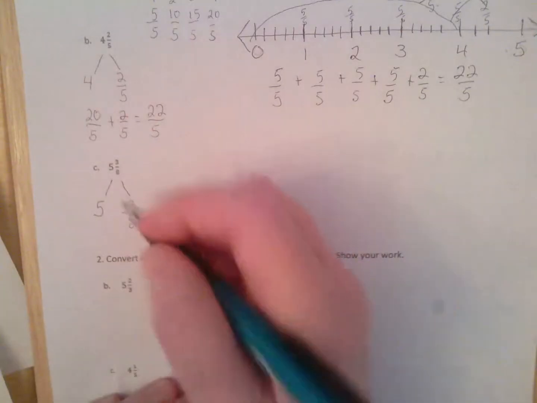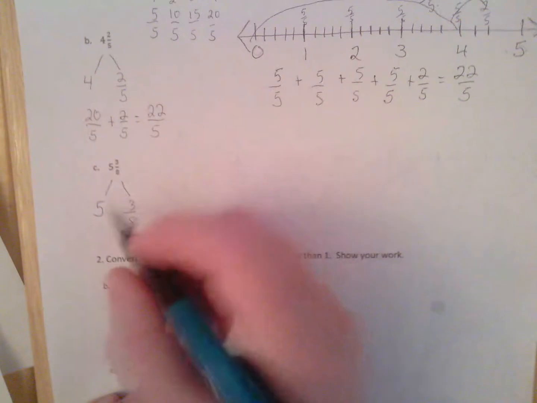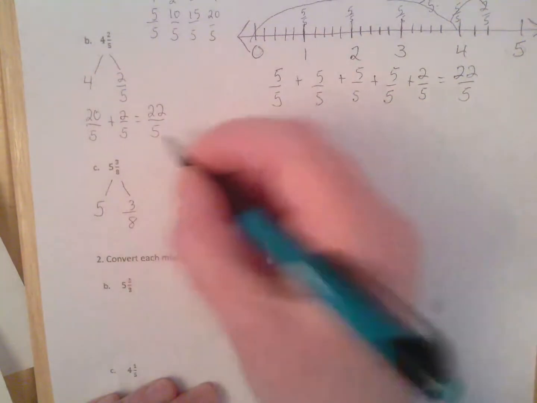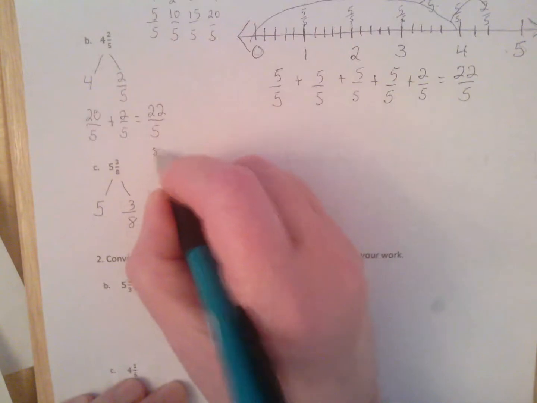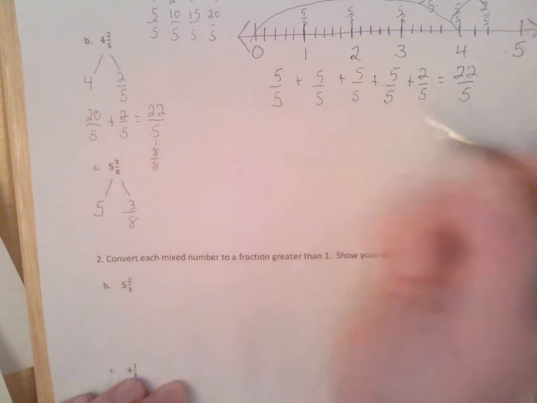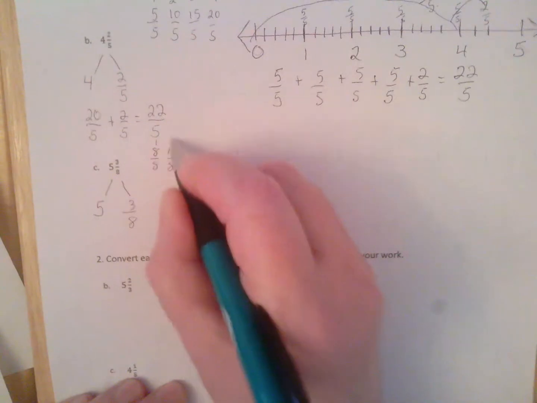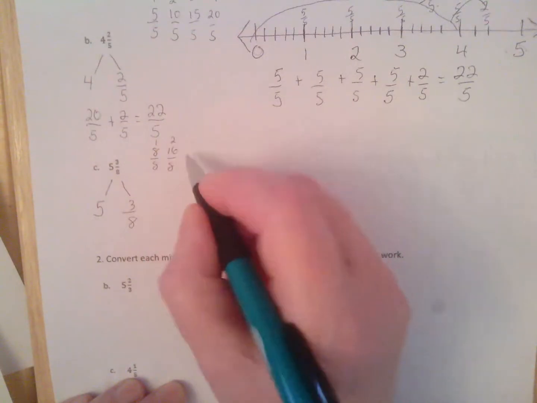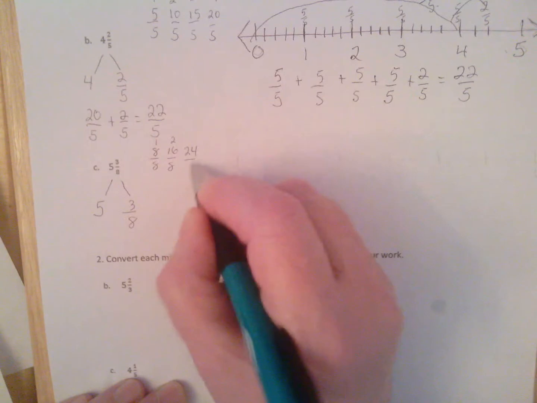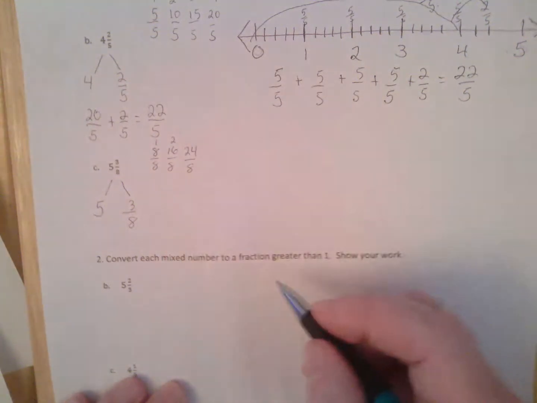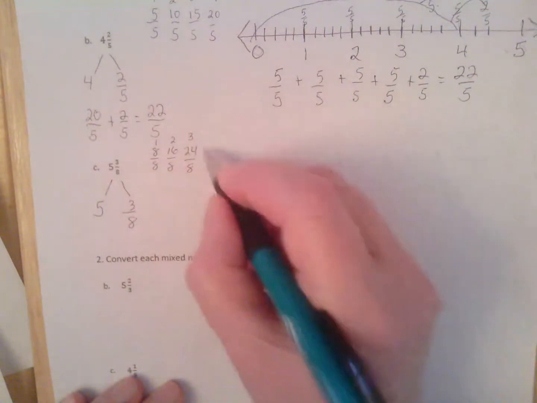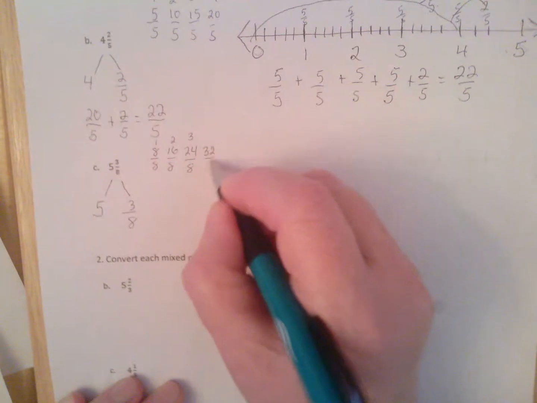I want to know how many eighths will make up 5 ones. 8/8 is 1. 16/8 would be 2. 24/8 would be 3. 32/8 would be 4.